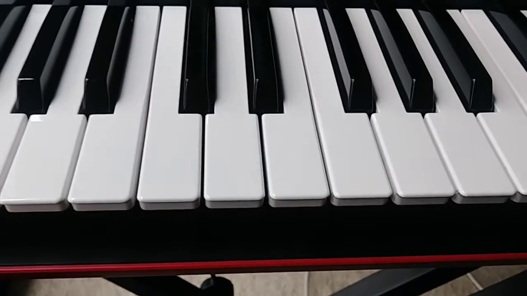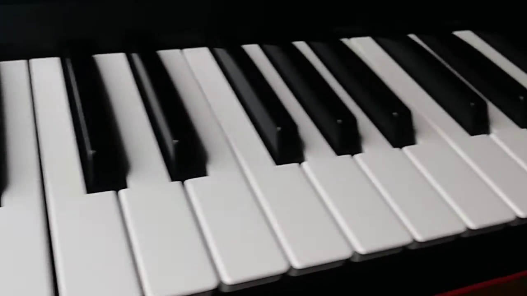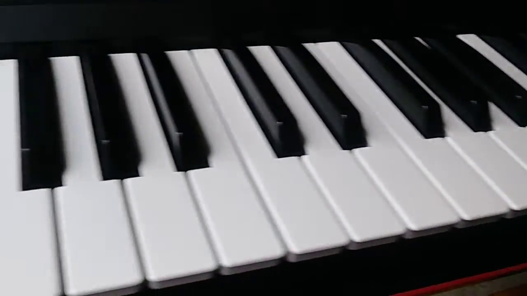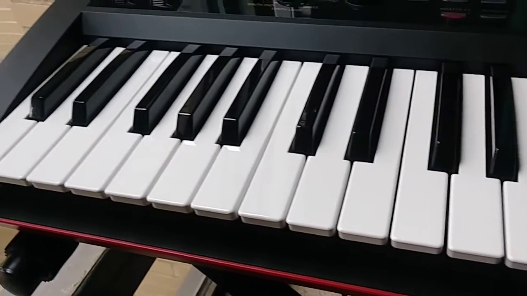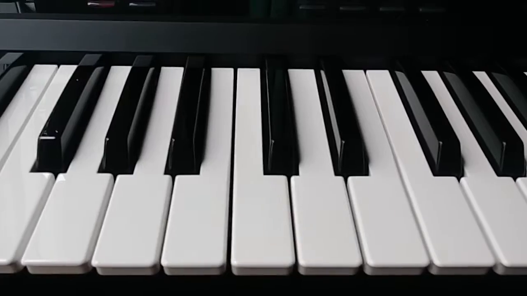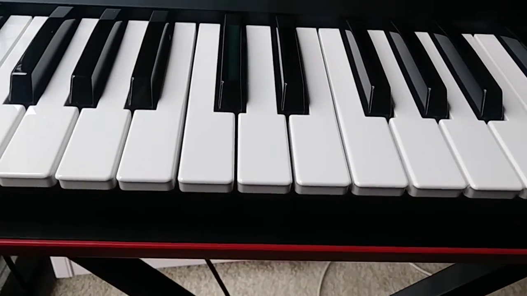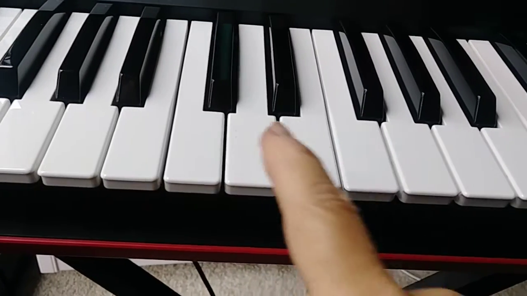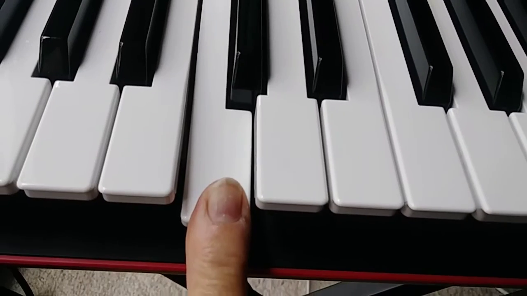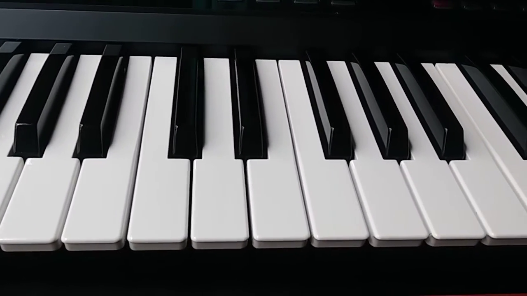Anyways, everybody knows what a piano keyboard looks like. There's basically 88 keys in a normal piano. This one, like I said, is smaller. So when looking at the piano, if you go to the very middle of the keyboard and split it in half, you see here, this is called middle C. And the reason it's called middle C, of course, is because it's in the middle of the piano keyboard.